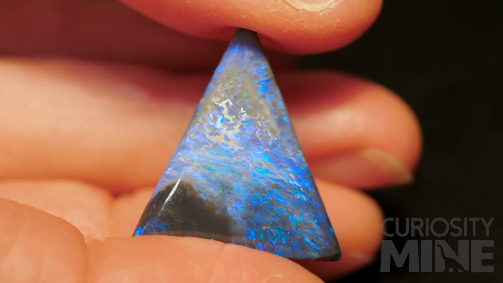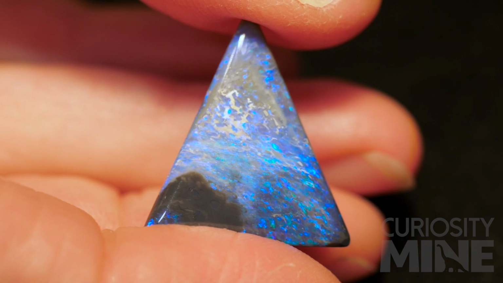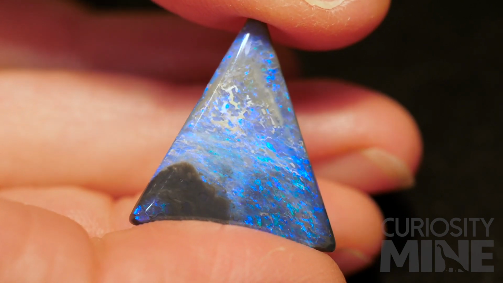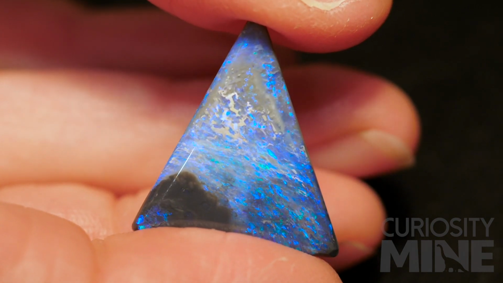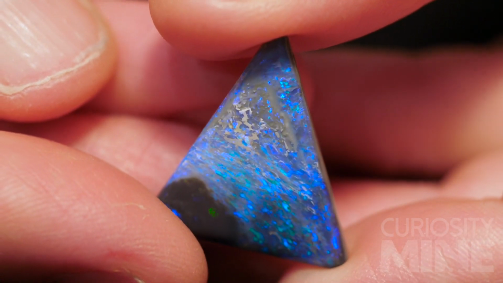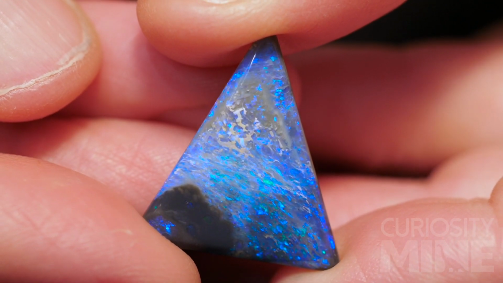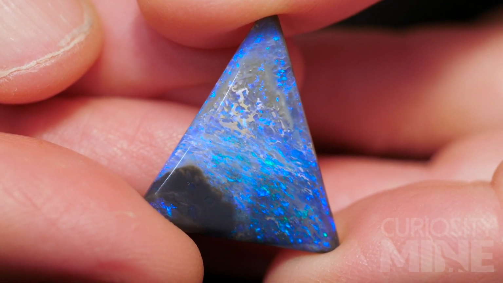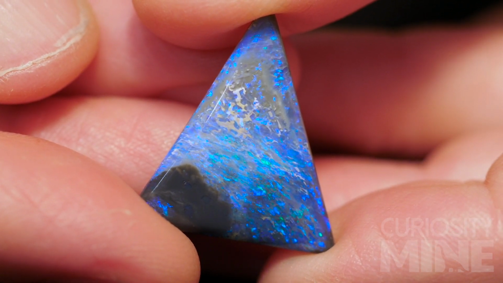The next one is displaying more of the web inclusion in the face. It doesn't affect the integrity of the stone, so webbing is still perfectly fine and stable. It's just that sometimes it takes over the colour in the stone itself, and so you will tend to focus on the webbing rather than the colour of the opal.